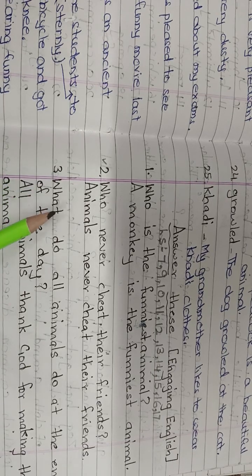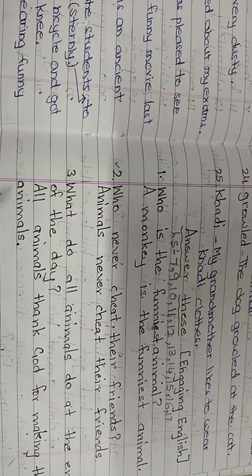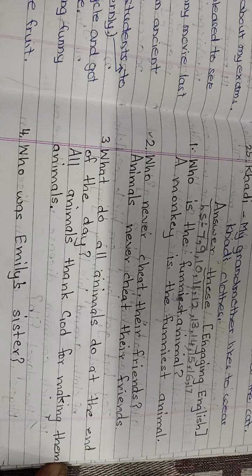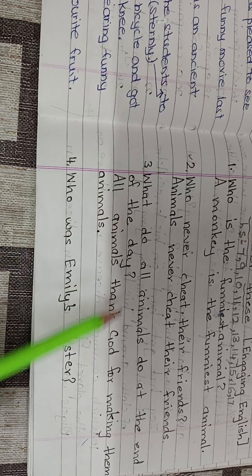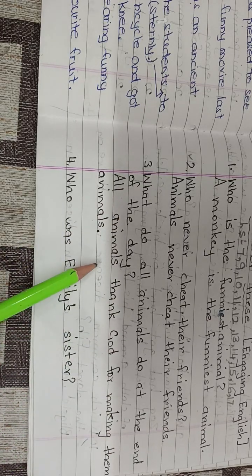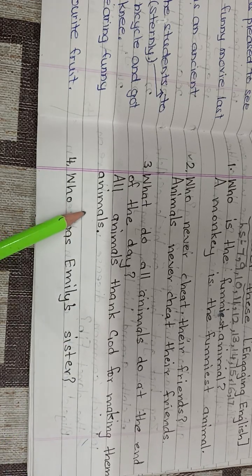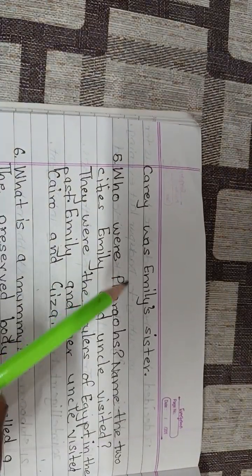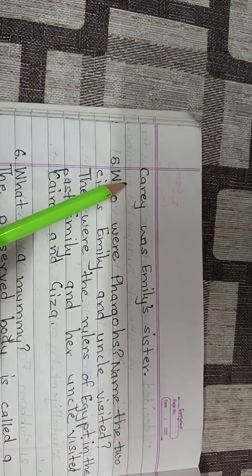Now, question number 3. What do all animals do at the end of the day? The answer is all animals thank God at the end of the day. What do animals do at the end of the day? All animals thank God for making them animals. Question number 4. Who was Emily's sister? The answer is Carrie was Emily's sister. So Emily's sister's name was Carrie.